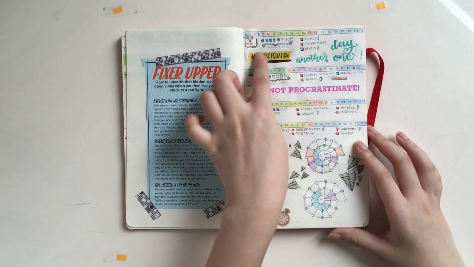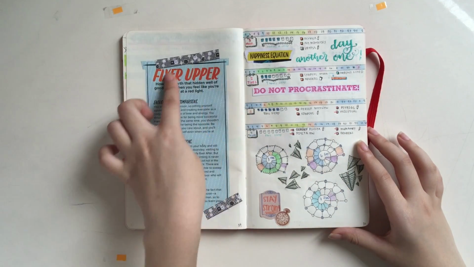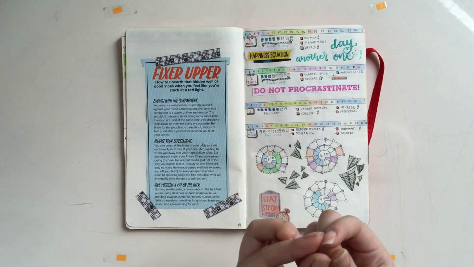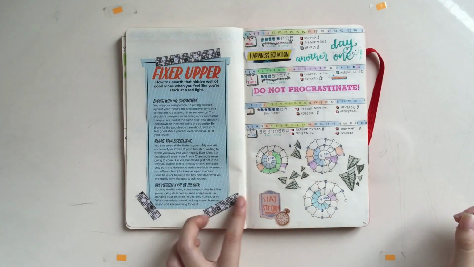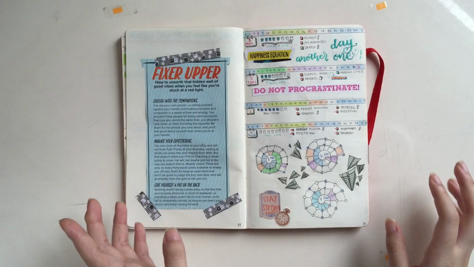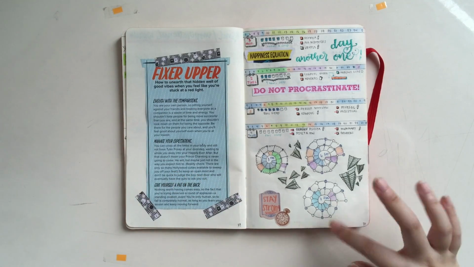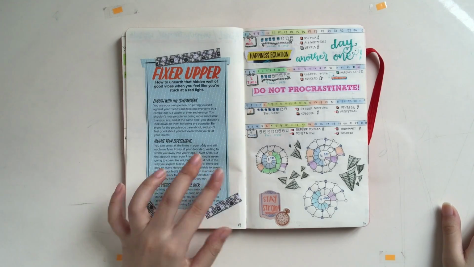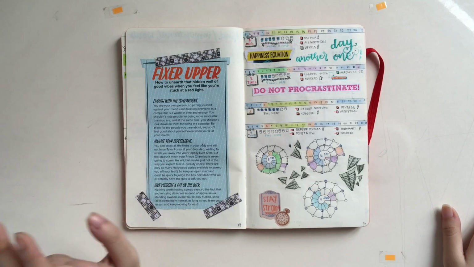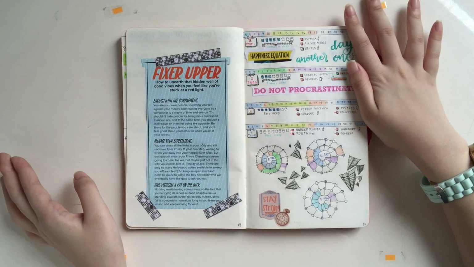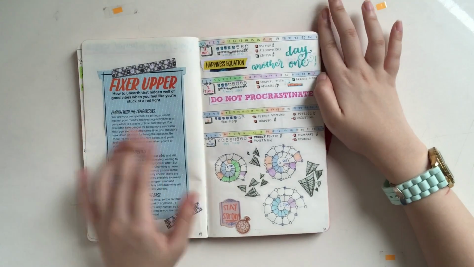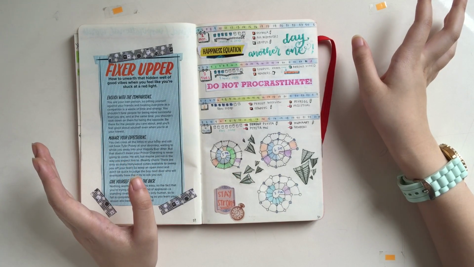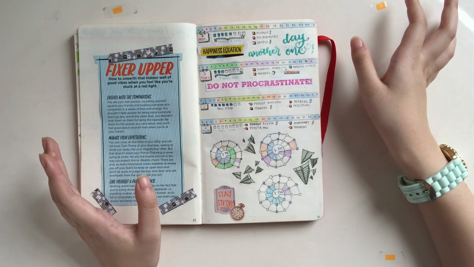For example, these ones are all just from magazines, and this one is actually, you know those strips of paper that they use to make paper stars? I cut them out and kind of used them as washi tapes. These are things that I already have at home, so I didn't spend anything for these. And as you can see, this week was a vomit of colors. This was in an attempt to make my bullet journal more colorful, I guess, and it didn't work out.